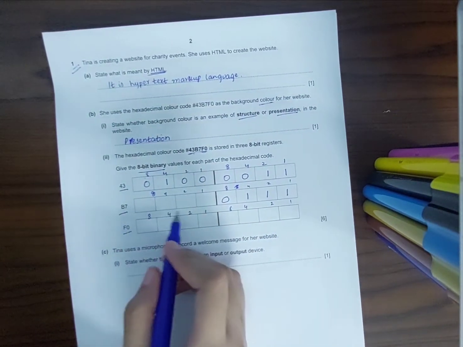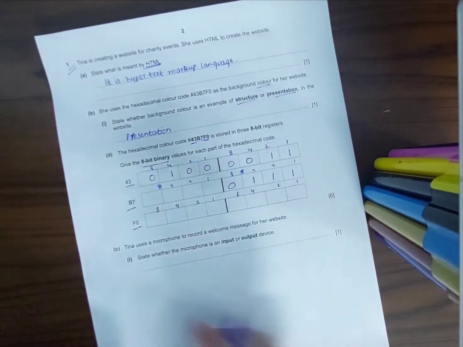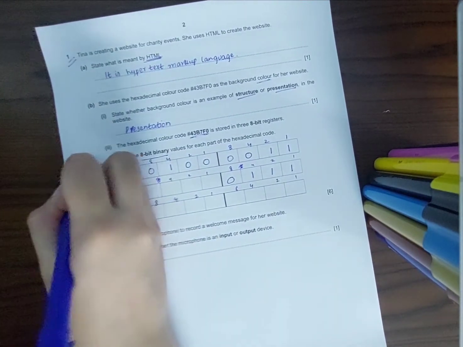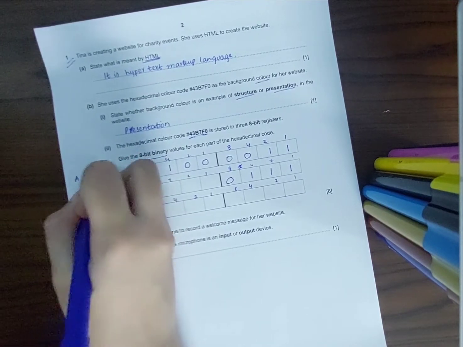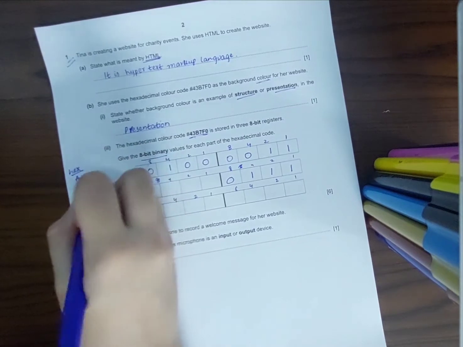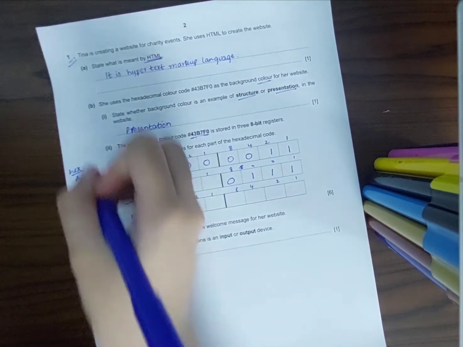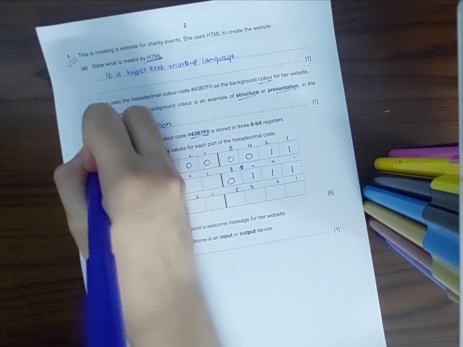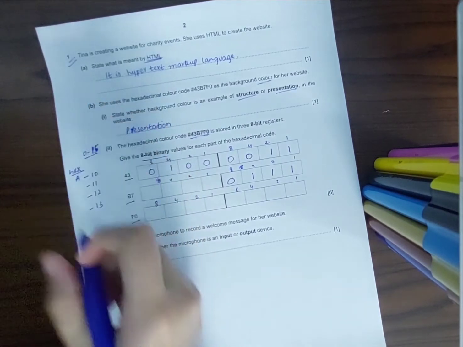Then B7. Whenever these letters come, always write at the side A, 10, 11. These are the hex values. It goes from 0 to 15, because it is a base 16 number.